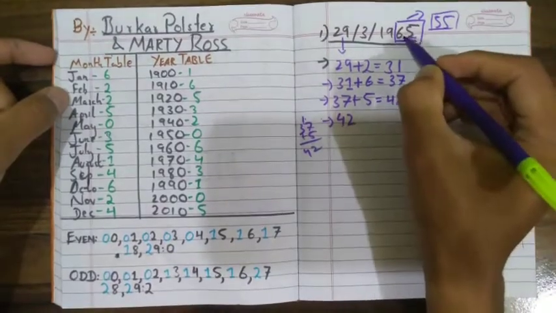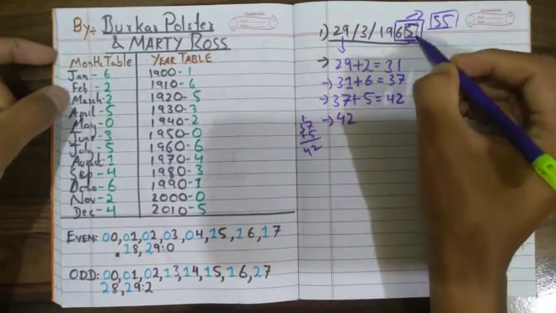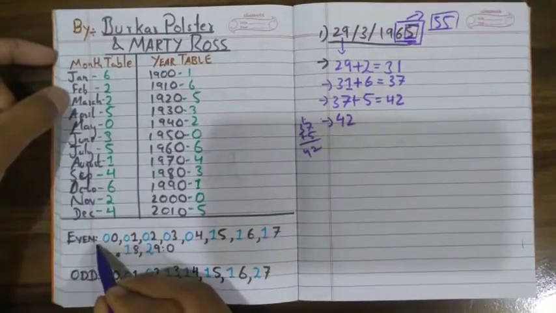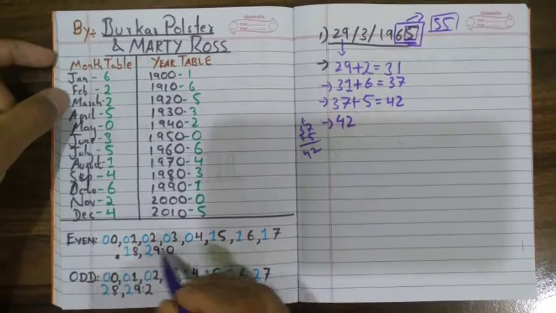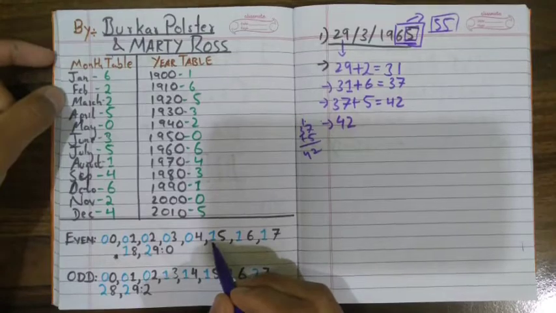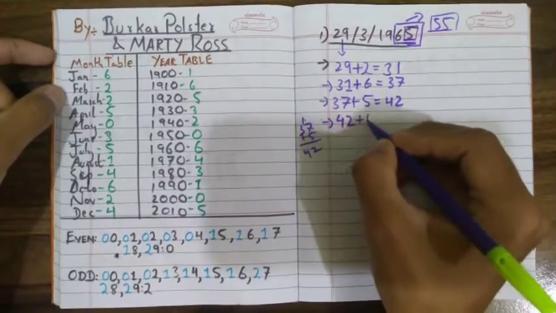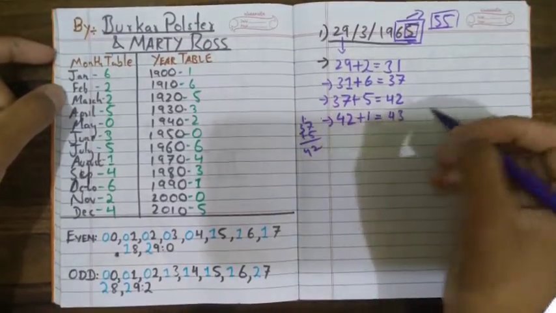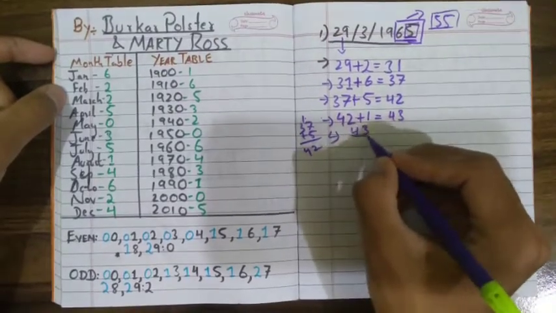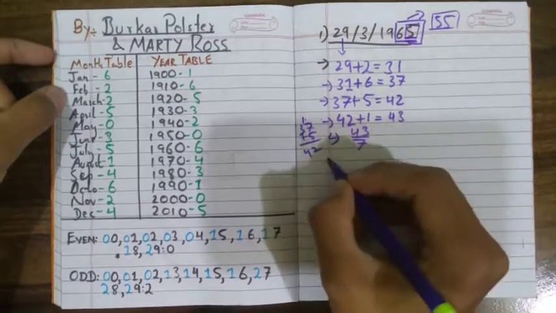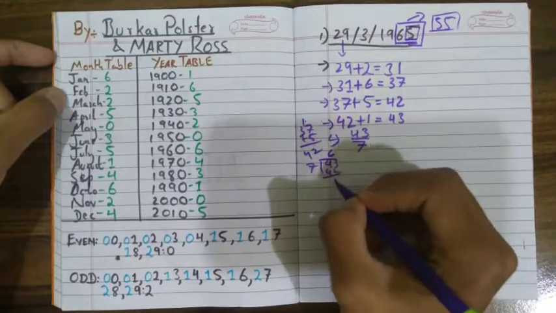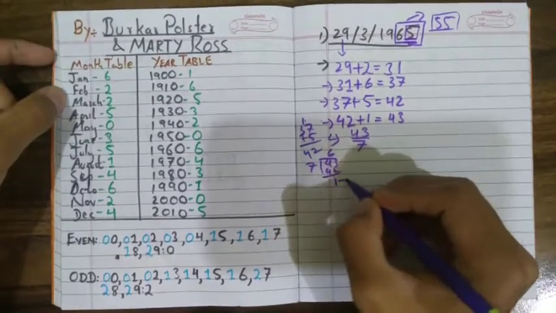And as you can see here, it's 1965. You should look at the last number. The last number is 5, so you should refer to the even series, and you should find the number 5 here in black color. 5 corresponds to 1, so you should add 1 here. That equals 43. Now the final step, you should divide 43 by 7. 7 sixes are 42. You will get 1 left, and 1 is your answer.